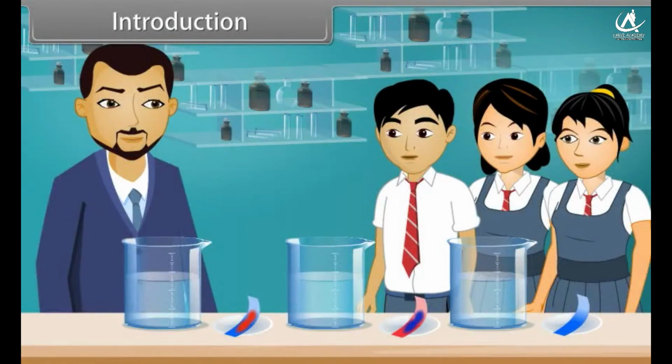Sir, what is equilibrium? Equilibrium is a condition when the number of moles of base becomes equal to number of moles of acid. Let's learn more about it. In this lesson, you will study the physical and chemical equilibrium.